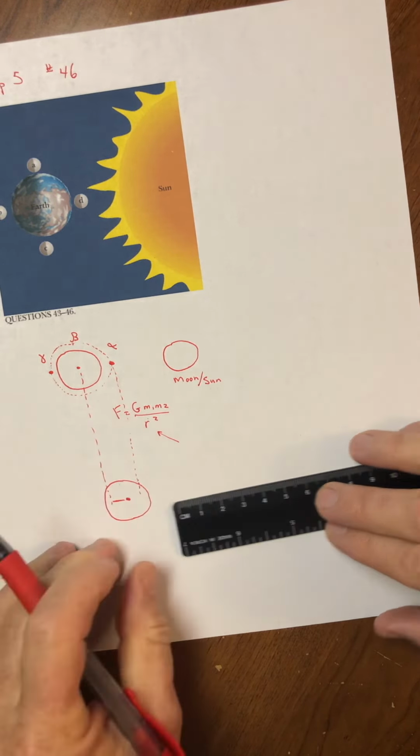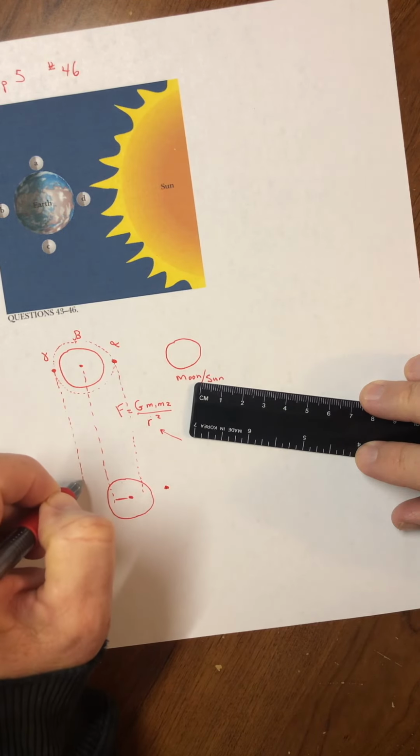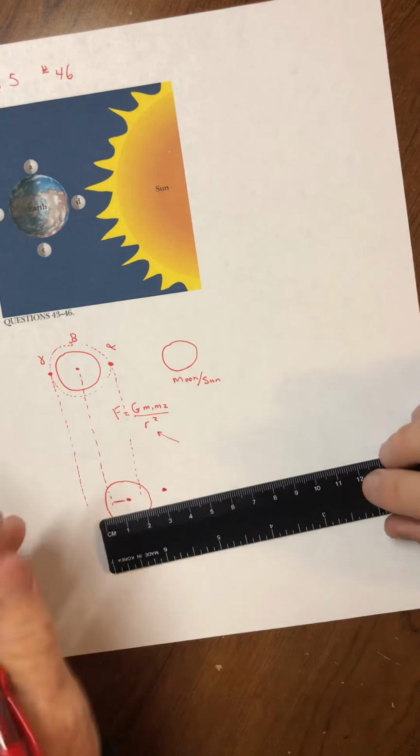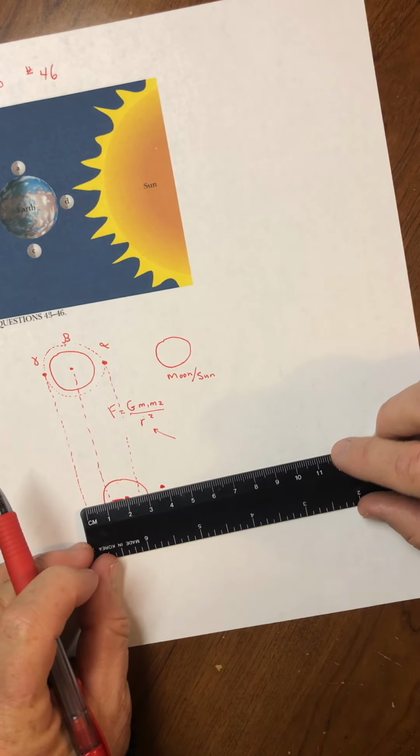Now, if we look at the position of the water on the backside, call that gamma, it's the furthest away, and it gets pulled even less. So instead of getting pulled over, say, 7, it only gets pulled over, say, 3.